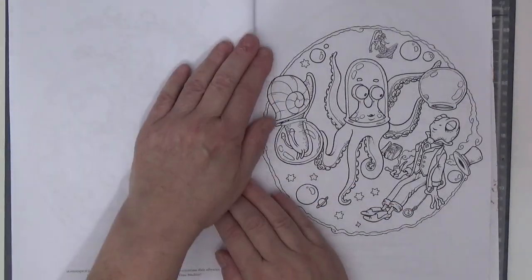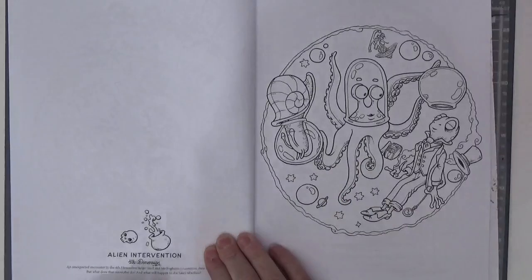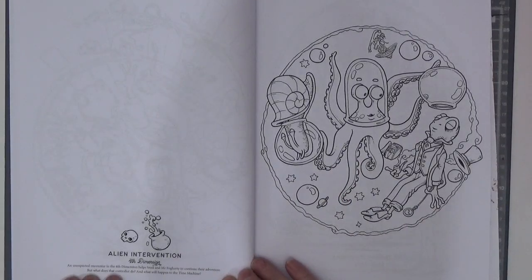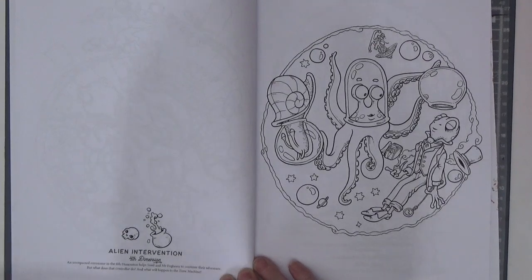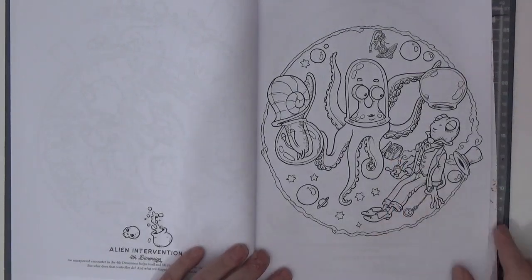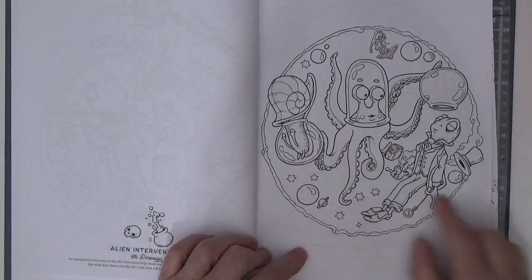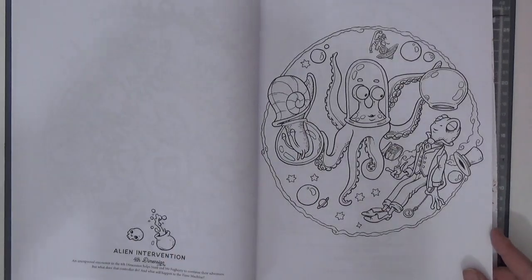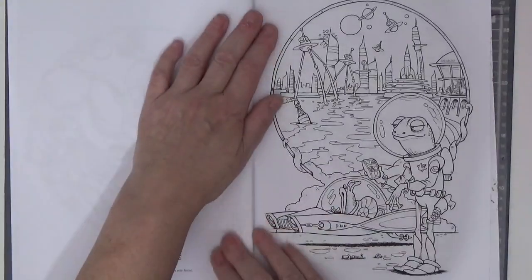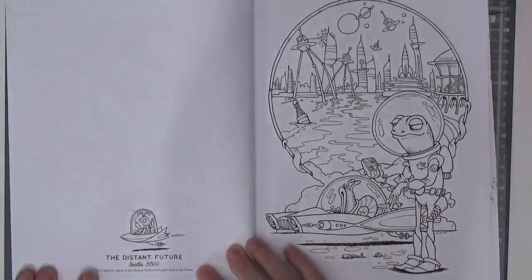And then we get our lovely alien. Look at him. An unexpected encounter with the fourth dimension helps Snail and Mr Fogherty to continue their adventure. But what does the controller do? And what will happen to the time machine? So he's been given a controller. Look at Snail with his helmet. Okay, so he's now got this controller.